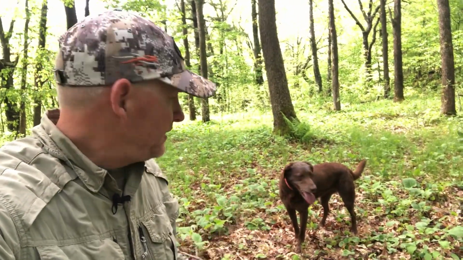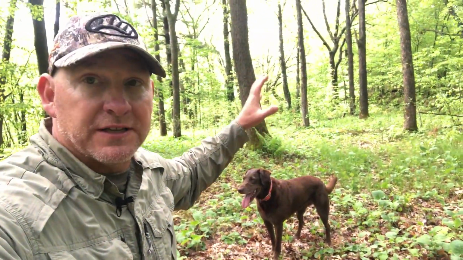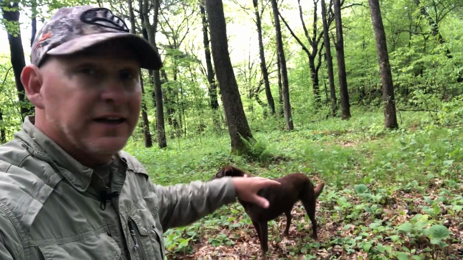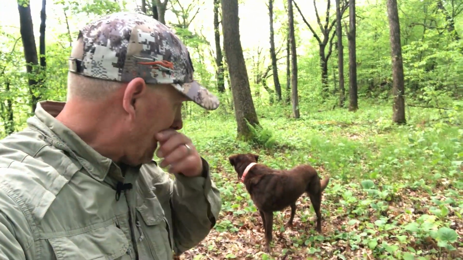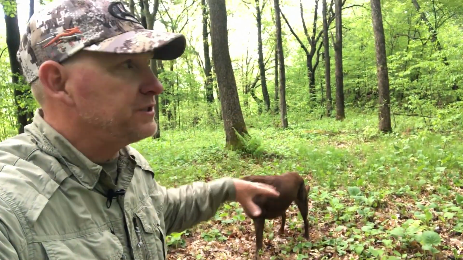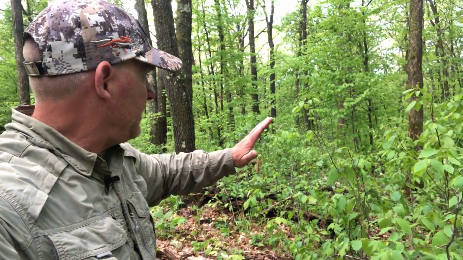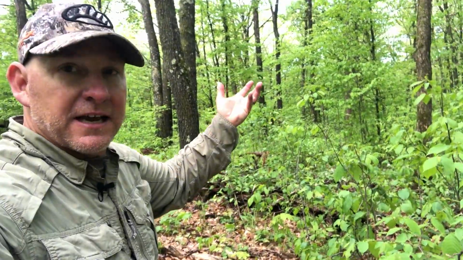So here's another great example of one of these oak forests that's all canopied out. The foliage in here is literally 6 inches tall. Nothing's really growing because there's just no sunlight. But if you get over on this side, you'll see how there's definitely an edge down here, and you're getting a lot of secondary growth.